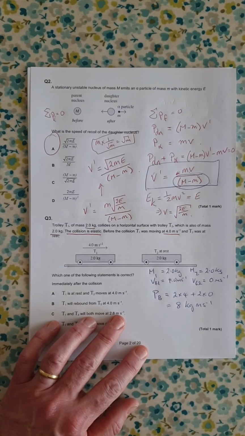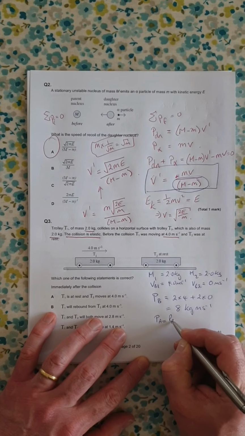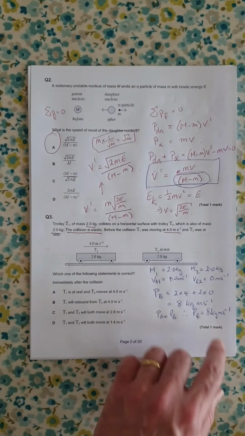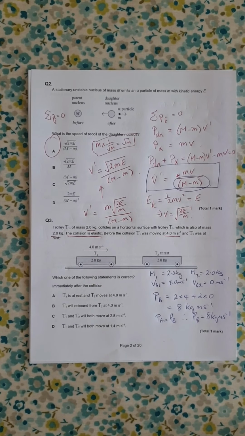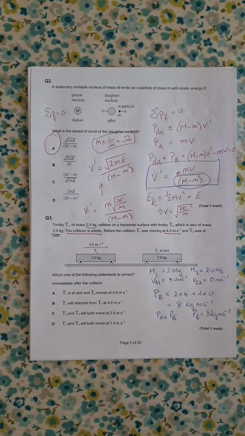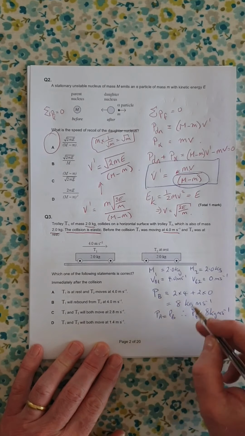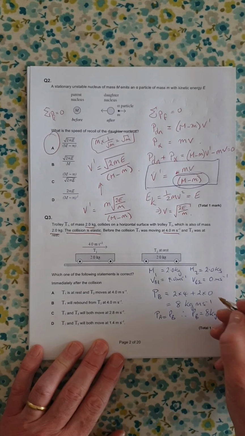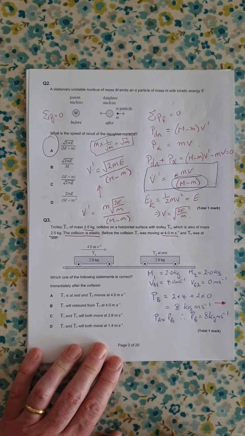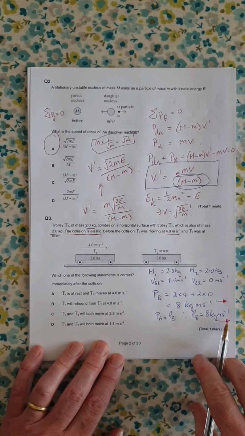And we know that the momentum after is equal to the momentum before, therefore the total momentum afterwards also has to be equal to 8 kilogram meters per second. So we can see which of these is likely to be the correct answer. So, what are the options? Well, by the way, let's not forget, and I didn't write this in here, which I should have done, the direction of that momentum is in this direction. So the total momentum afterwards is 8 kilogram meters per second in that direction.